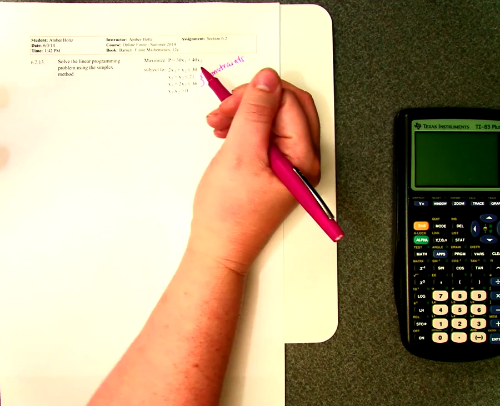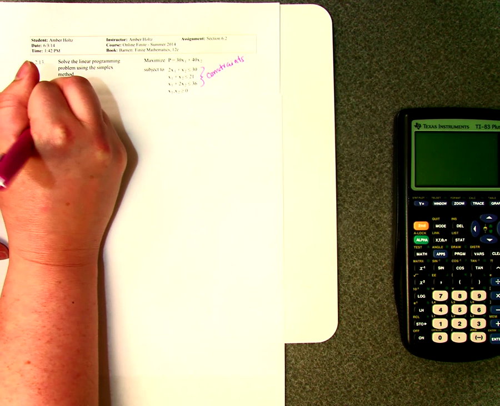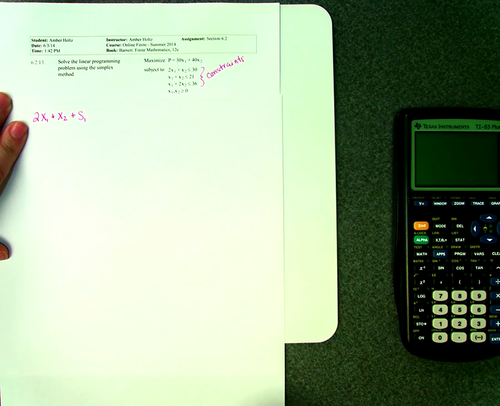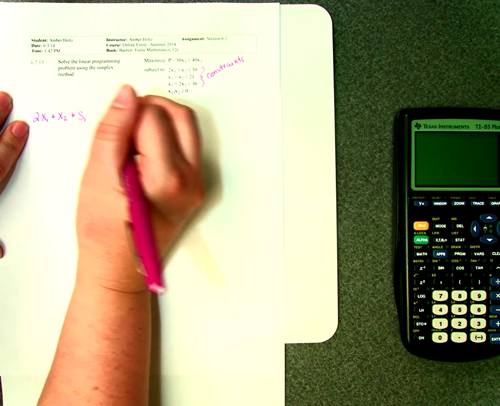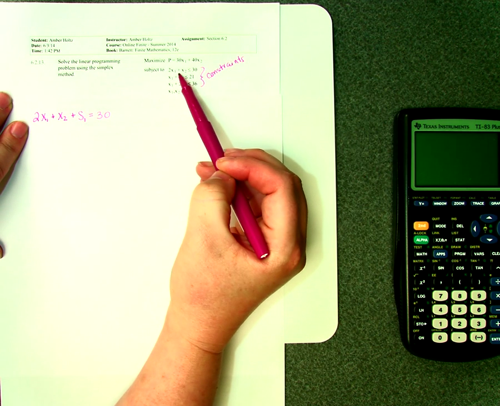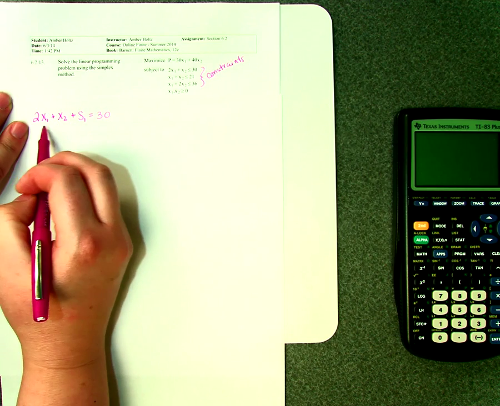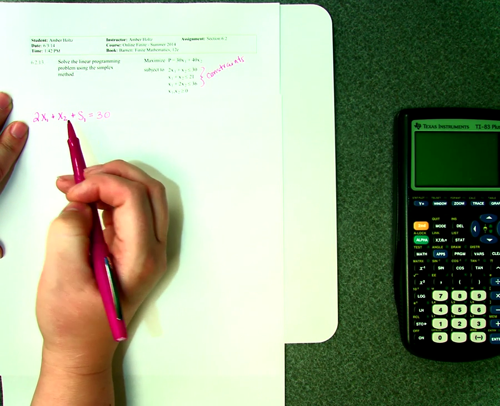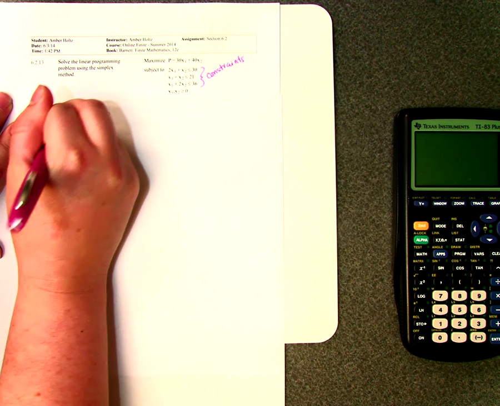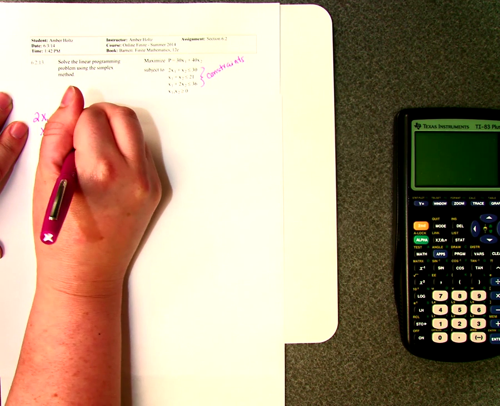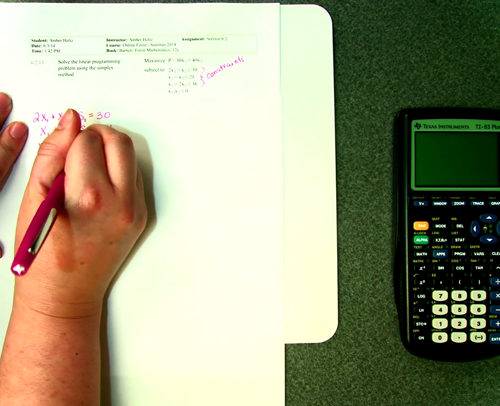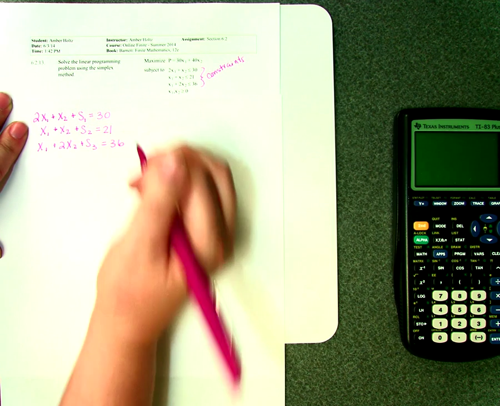We'll take each one of these inequalities. We'll be adding a slack variable to each constraint. And we call these S1, S2 for slack 1 and slack 2. Each constraint will have its own slack variable, and we'll replace that inequality sign with an equal sign. So our first inequality looked like 2x1 plus x2 is less than or equal to 30. Now it's an equation, 2x1 plus x2 plus s1 equals 30. And we'll do this for all of the constraints. So move to the next constraint. We have x1 plus x2 plus s2 equals 21, and x1 plus 2x2 plus s3 equals 36.